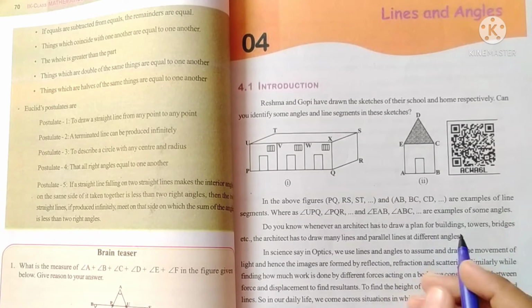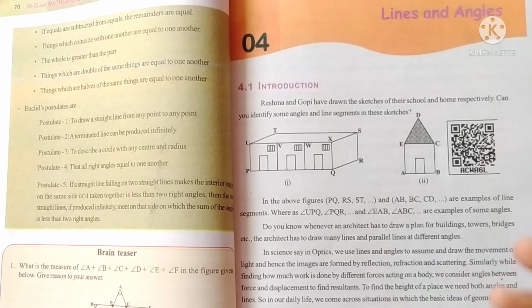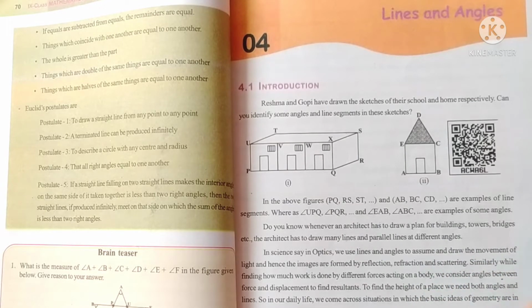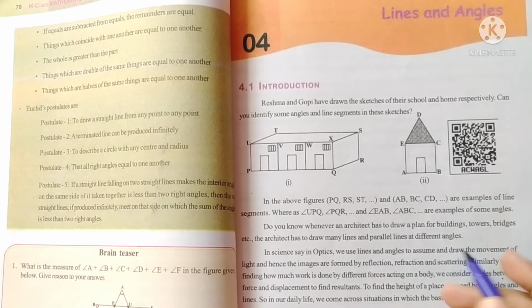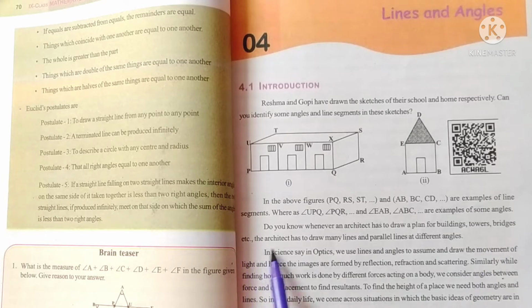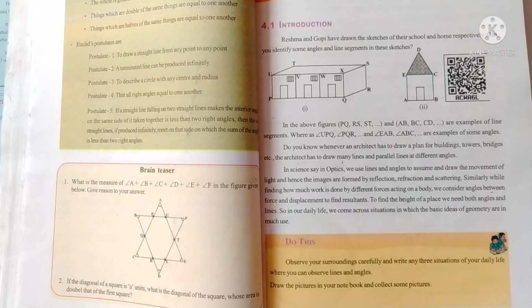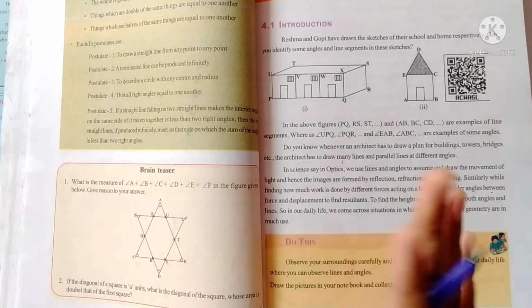So these lines and angles are very useful for engineers, architects and carpenters to make sofas and chairs like that. Here, an architect has to draw a plan for buildings before construction, towers, bridges. So this architect has to draw many lines and parallel lines at different angles. So lines and angles are very useful in the construction of anything in our daily life, right? So we'll see that chapter now.